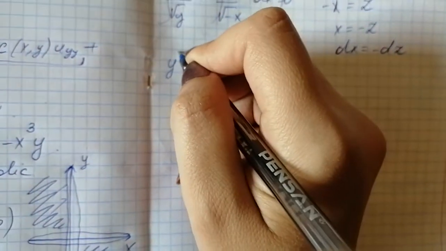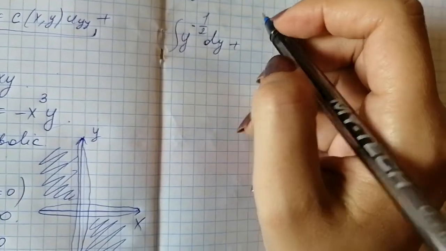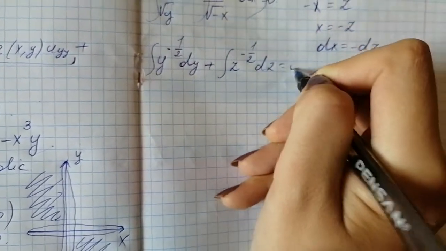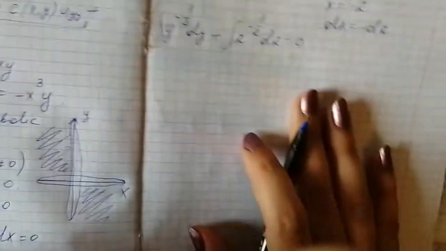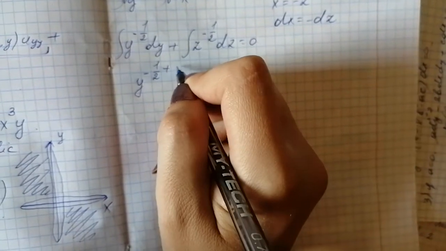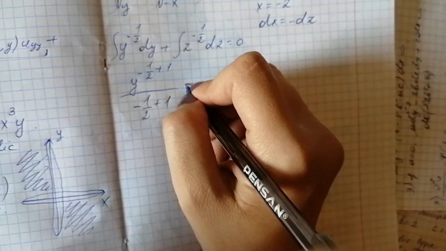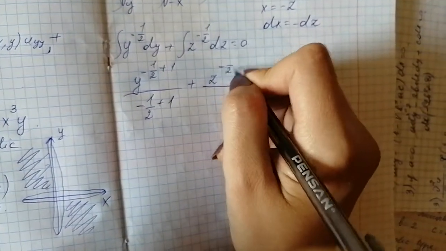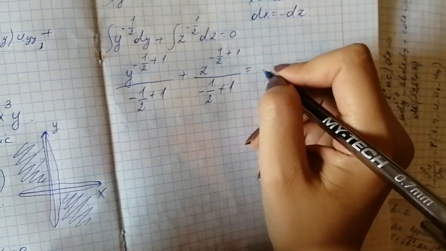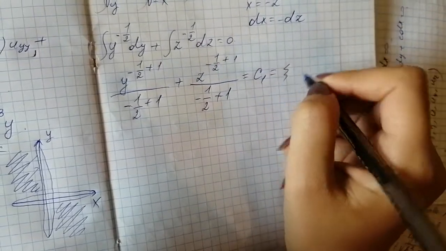After integrating, we get a constant c1, and it's equal to c.